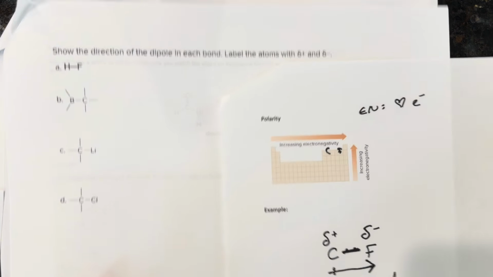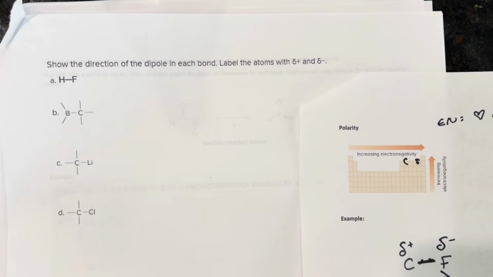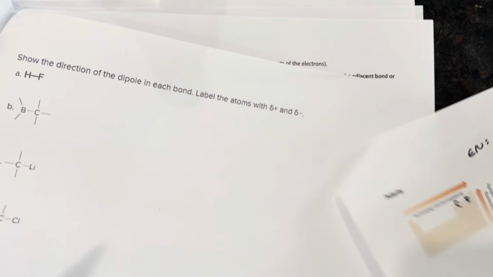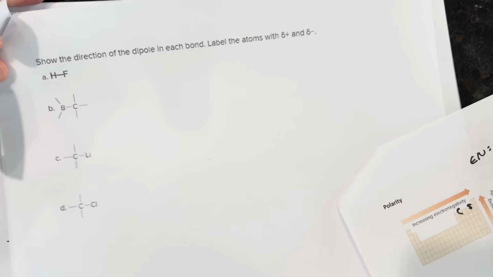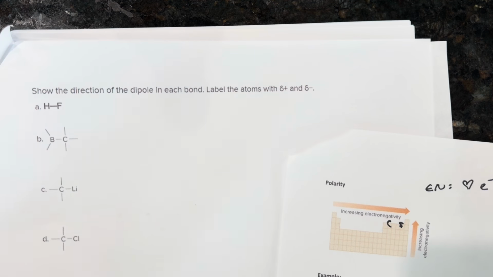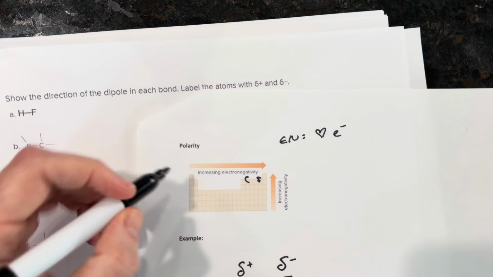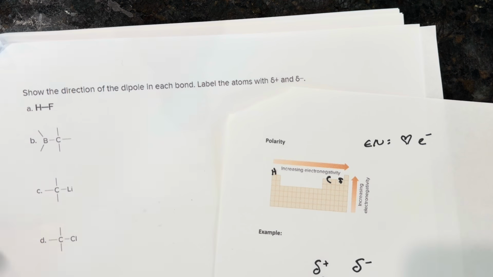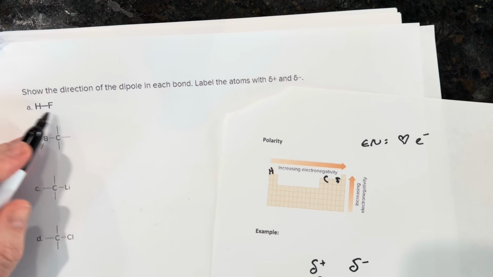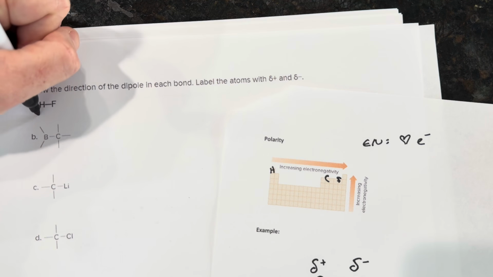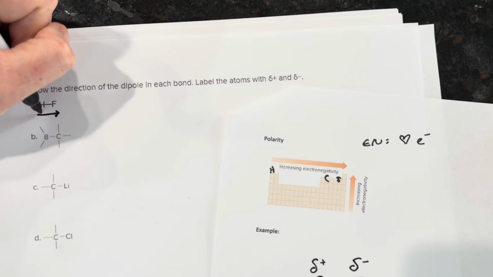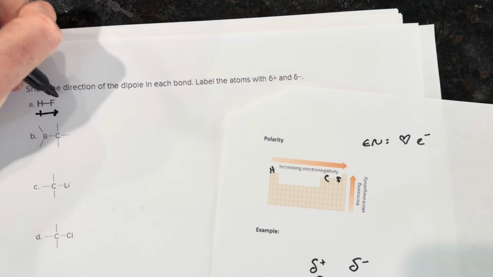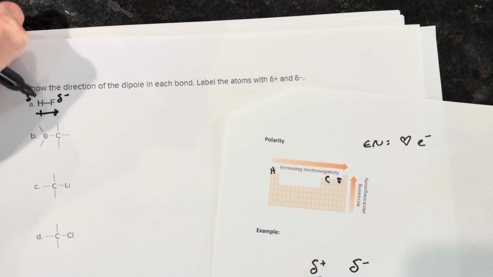Okay, so based on that, I'm going to go ahead and rip this off so we can use it to solve this problem. It said, show the direction of the dipole in each arrow and label them with the partial positives and negatives. So here we have an HF. H is over here. Okay, it tends to be pretty darn positive. And fluorine is right here. So again, fluorine is the most electronegative element. We'll draw the dipole that way. This one would have the partial negative and this would have the partial positive.